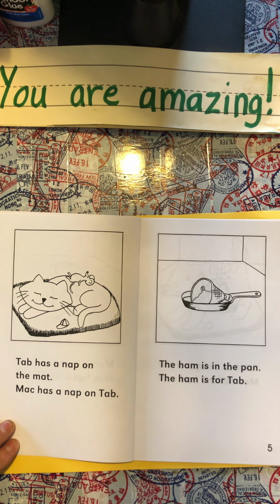The ham is in the pan. Oh my goodness. That's word for word right from the phonics book. If you've been practicing, that will come all together there, right? The ham is in the pan. The ham is for tab. So what is the ham for? Is it for the cat or the rat? Who do you think put it there?